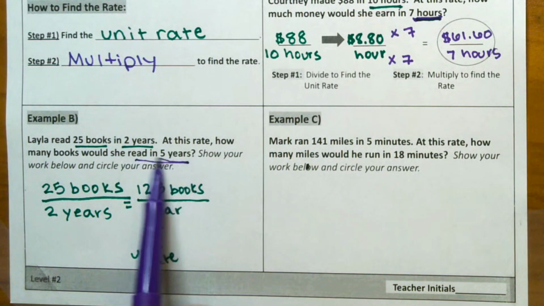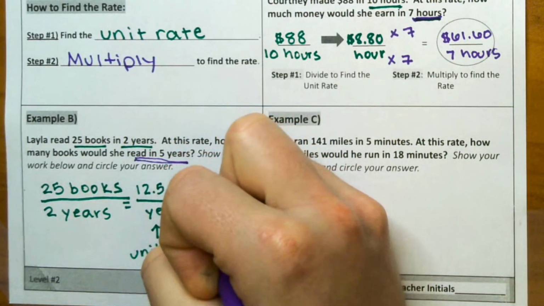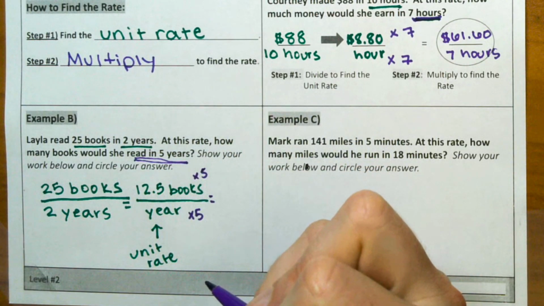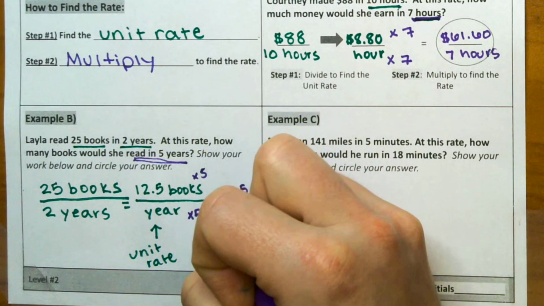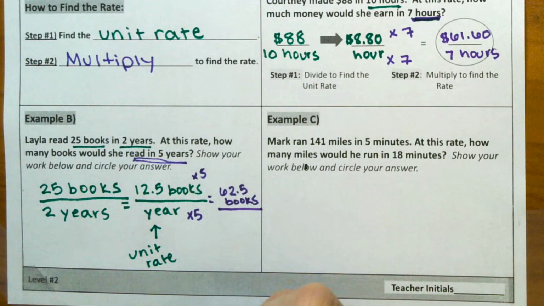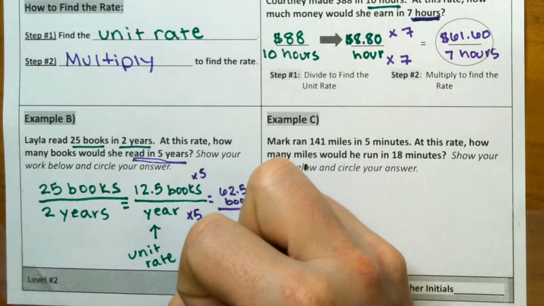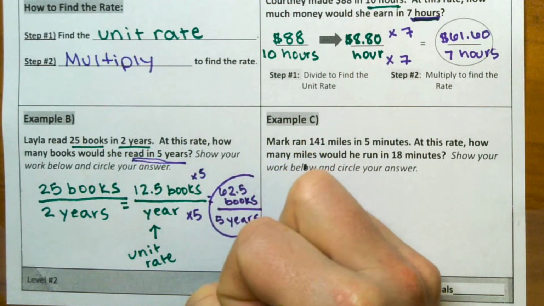We'll multiply to figure out how many she can read in 5 years. 12 and 5/10 times 5 is 62.5 books in 5 years. I'm going to circle my answer.